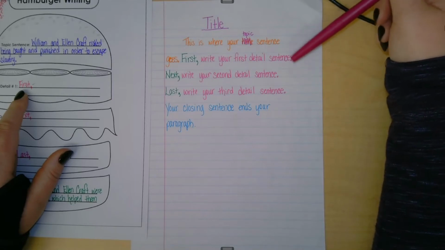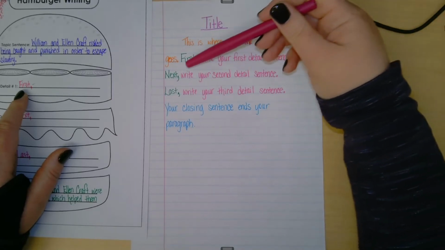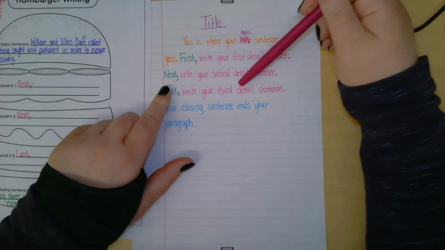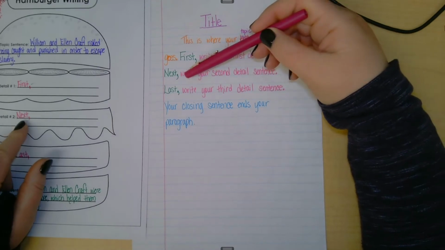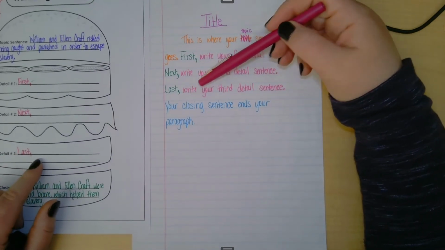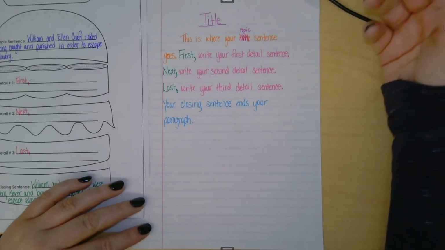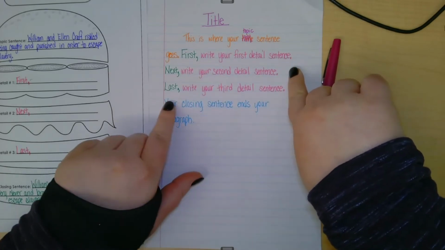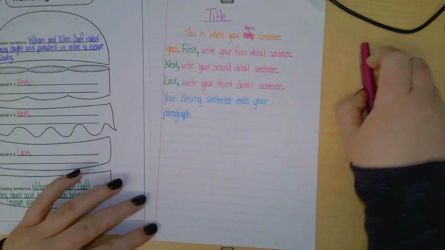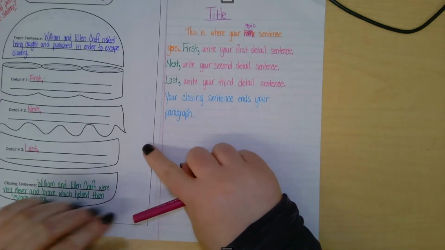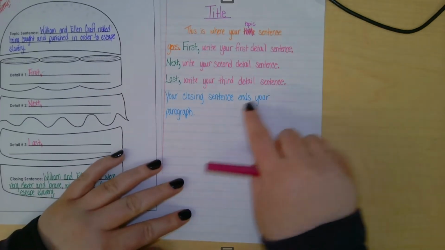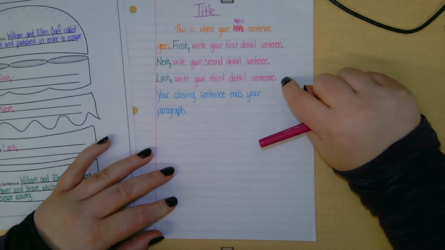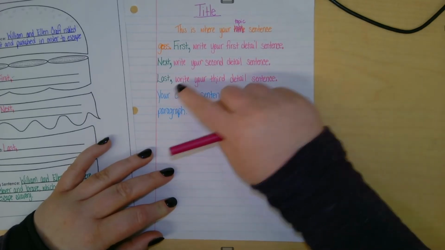Now I've reached my margin. That means it's time for the next line because you only write from margin to margin. When you run out of space, you go to a new line. Write your second detail, write your third detail. The only reason these are on their separate lines is because my margin is right here and there wasn't enough room for me to fit the word last, comma. Same for down here. You're going to finish with your closing sentence. The only reason my closing sentence starts on a new line is because the margin is right there and I didn't have room to write the word your.